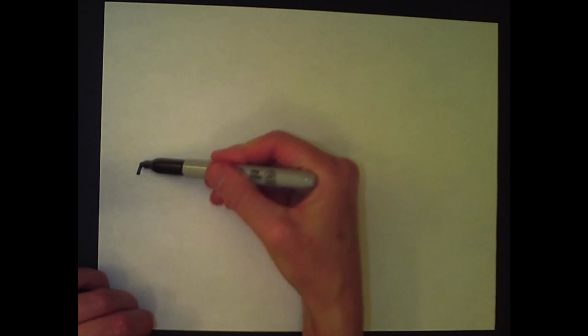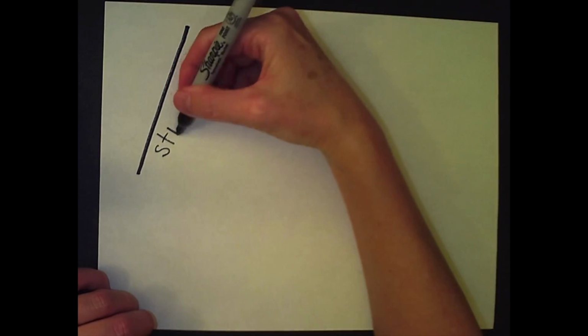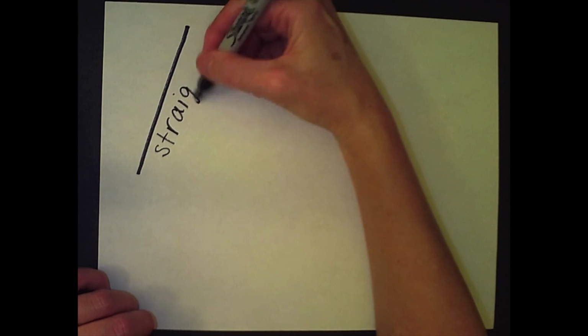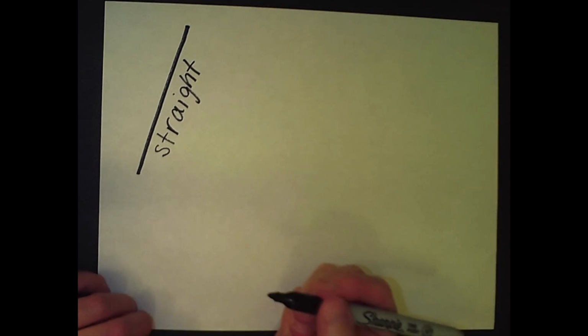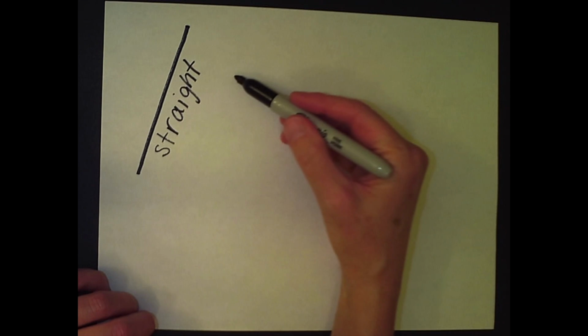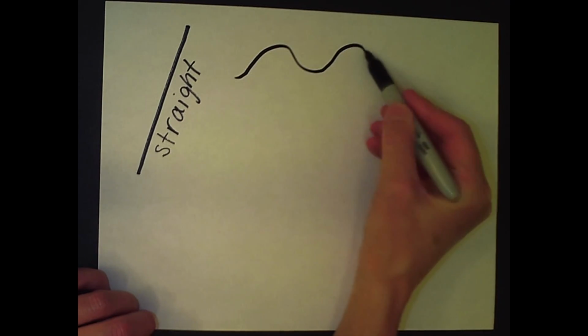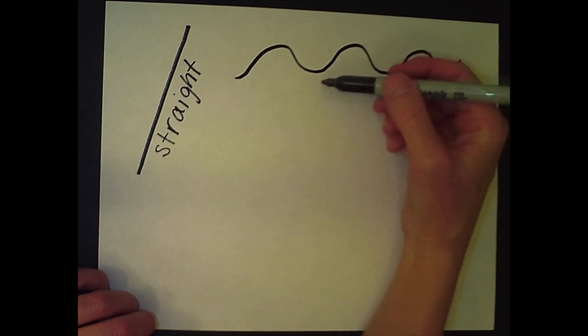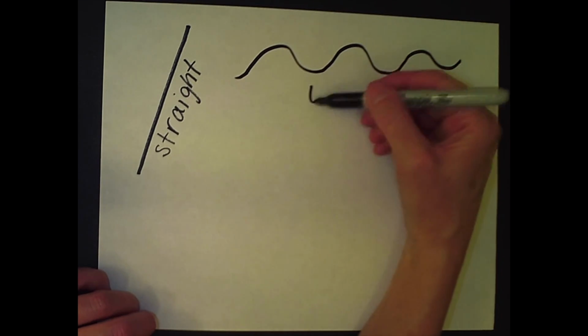So I'll start out drawing a straight line. And then he jumped in humps. We call that a wavy line.